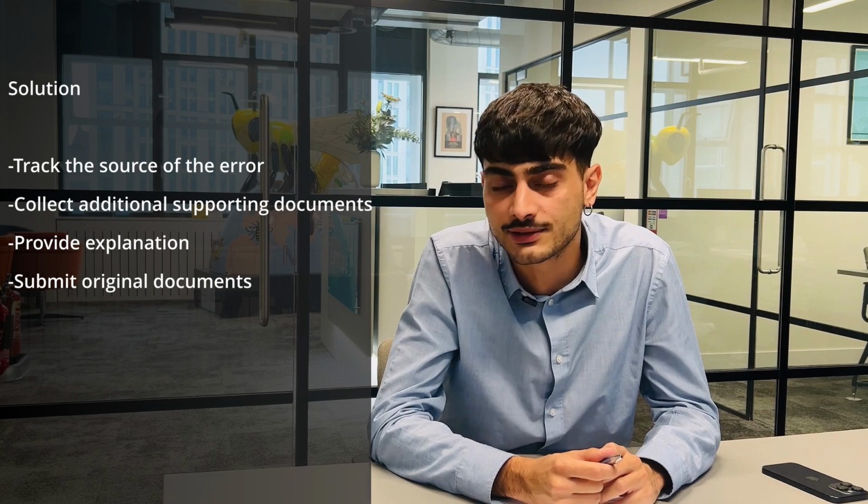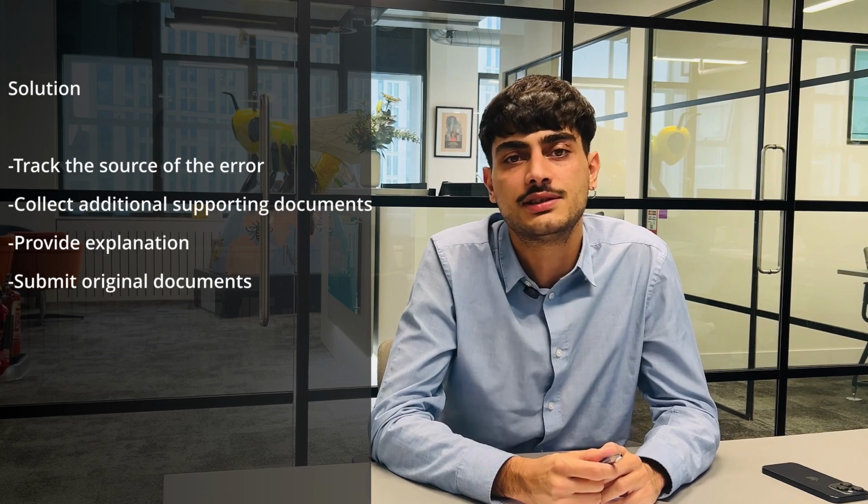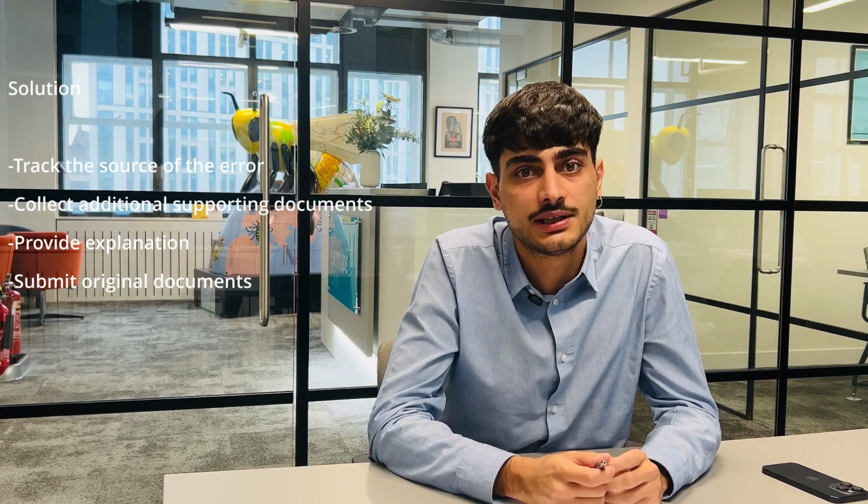If it's a simple mistake, you need to track the source of that mistake and provide some additional documents in your parents' or your friend's visit visa application, providing a clear explanation of when the mistake happened and providing the original documents for your records to be amended accordingly.